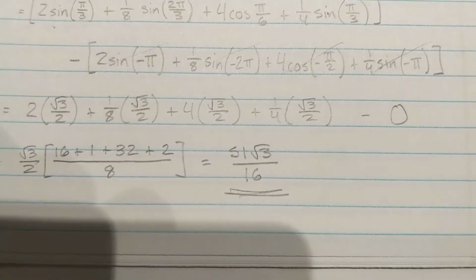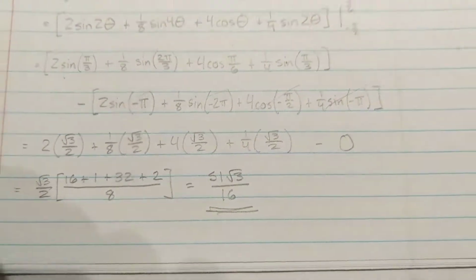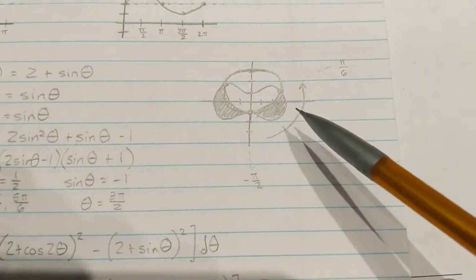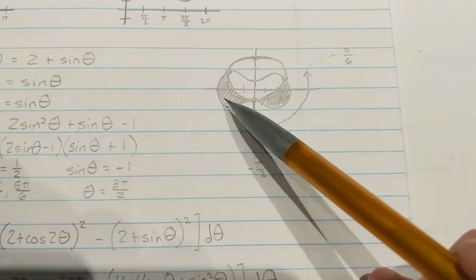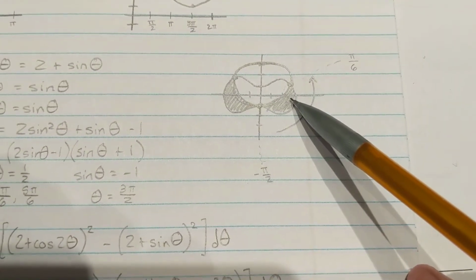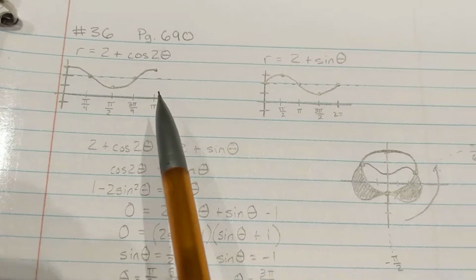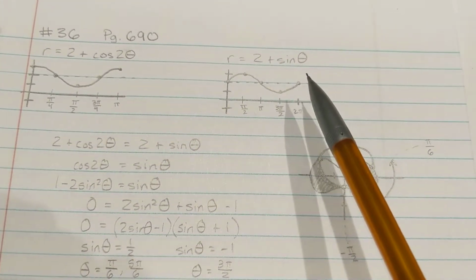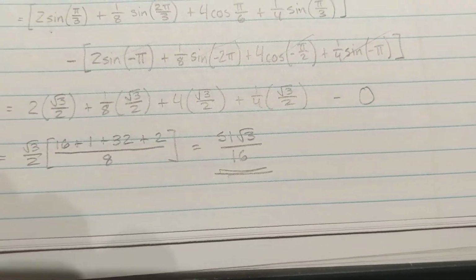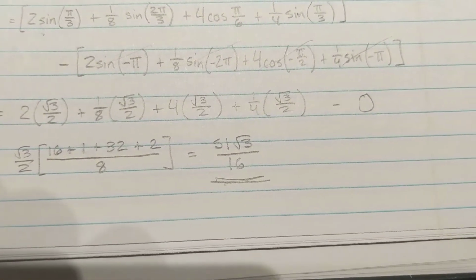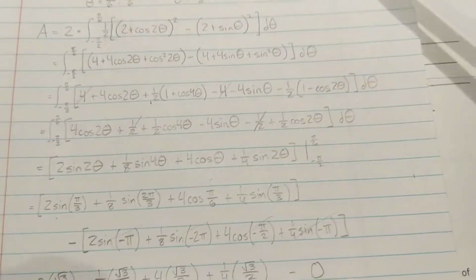And that is our final area of, looking back at our graph, both of these sections, which is the area inside our 2 plus cosine 2 theta, but outside our 2 plus sine theta. Again, 51 root 3 over 16.